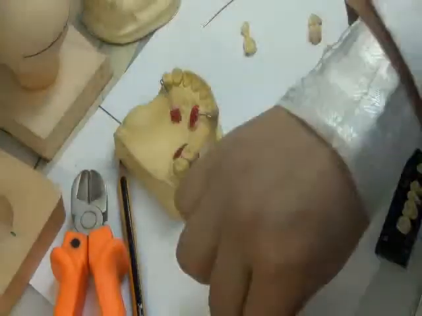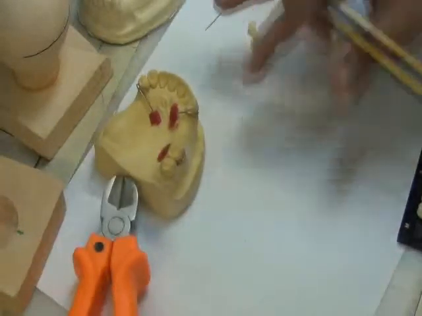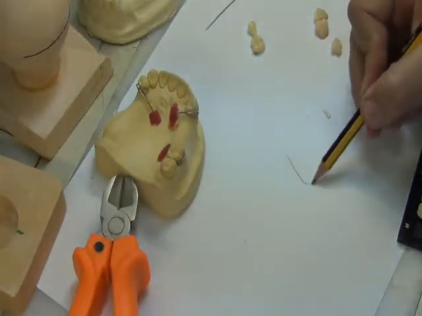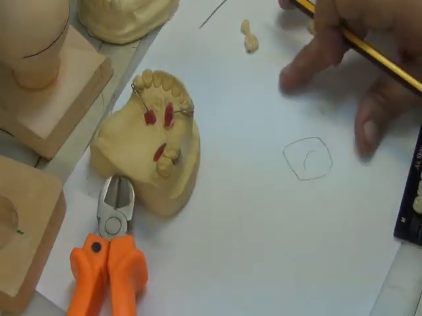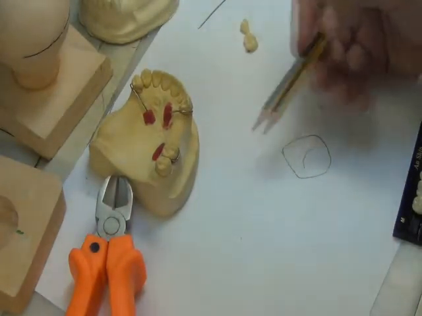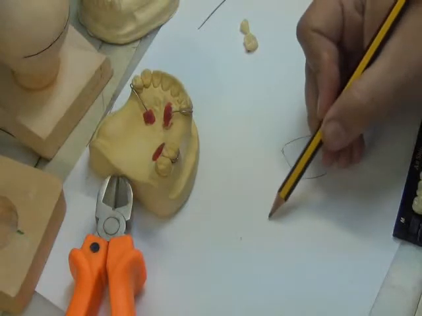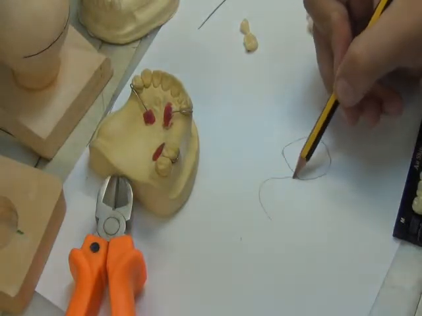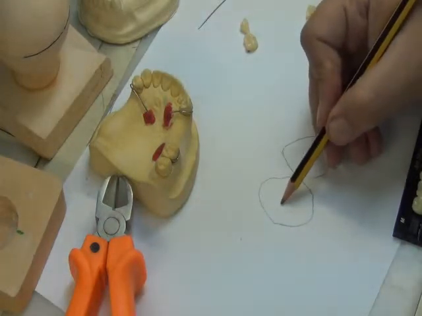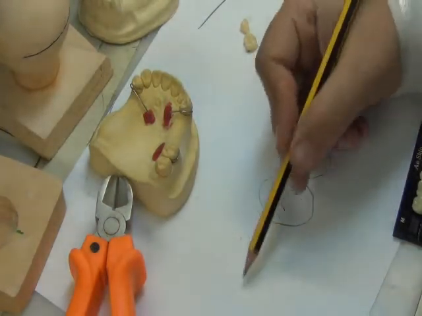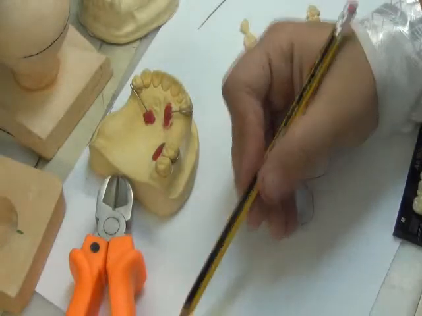Let's try to draw it to give you a clearer view of the case. So suppose I have a premolar here, and this one is a canine. I'm going to do a premolar. And then I have this empty space, and then I have a molar.